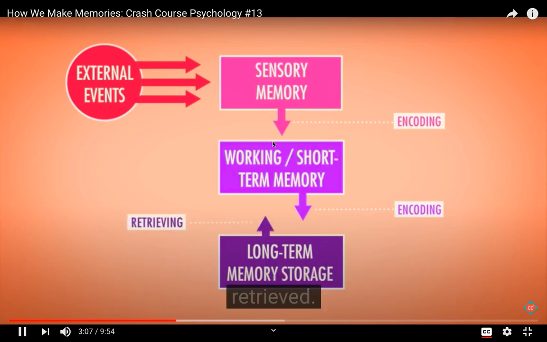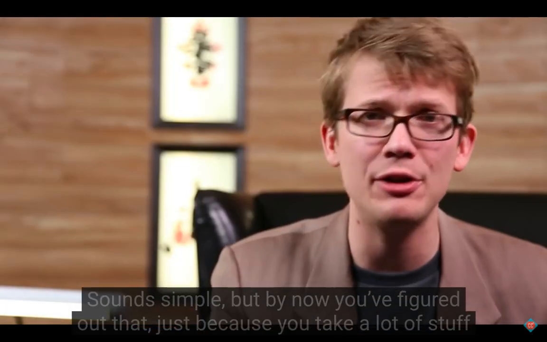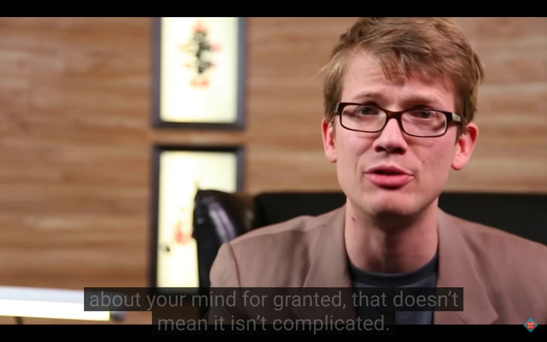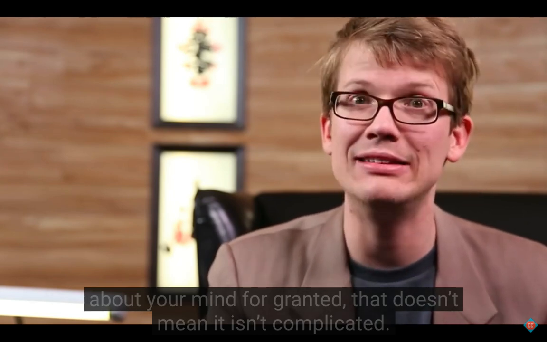Then stored for future use, then eventually retrieved. Sounds simple, but by now you've figured out that just because you take a lot of stuff about your mind for granted doesn't mean that it is not complicated.